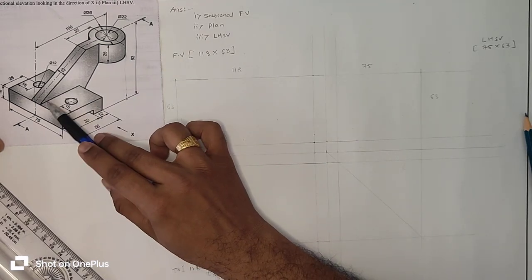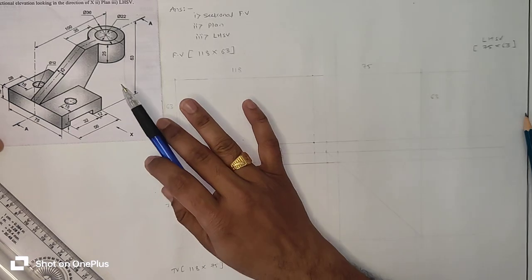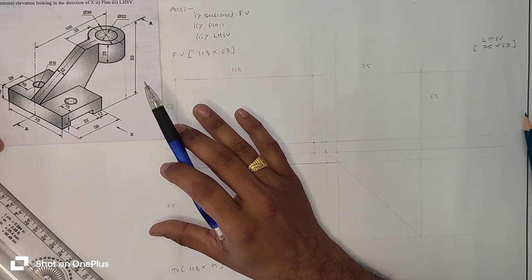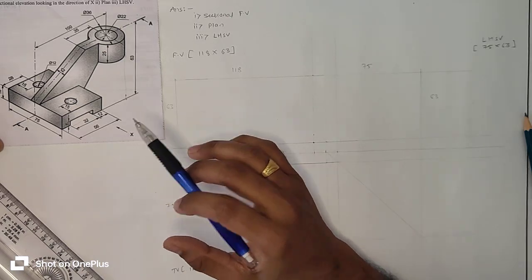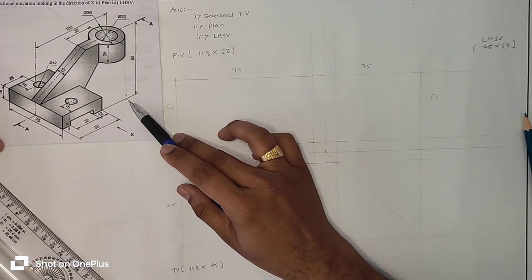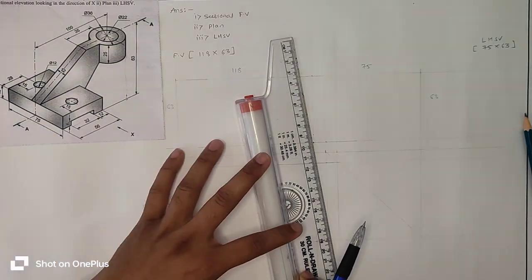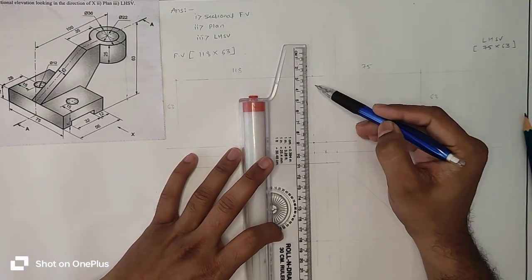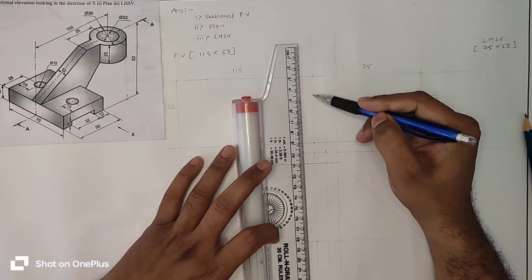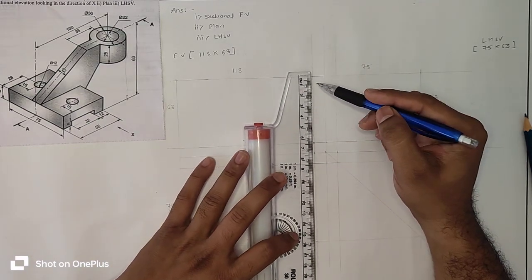Then the plate base, the cross section of the plate base. A sectional view is used to show the hidden geometry in the object. Okay. So first we will draw this rectangle here. This top surface is at the extreme right side. It will be here on the right side. It has a depth of 25.